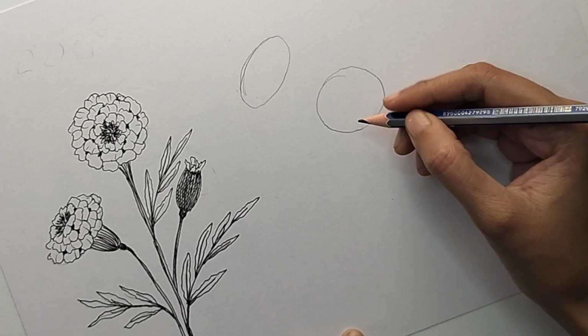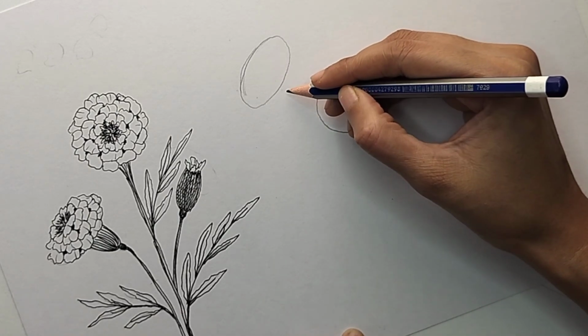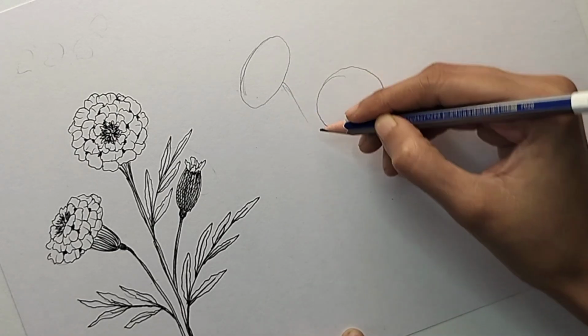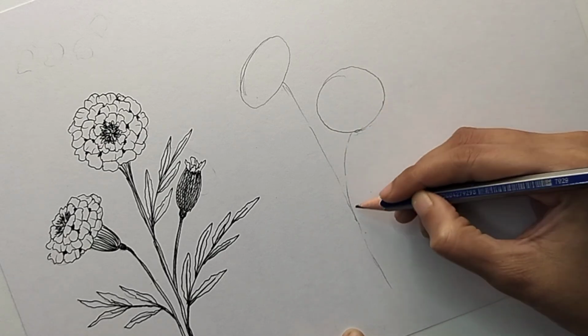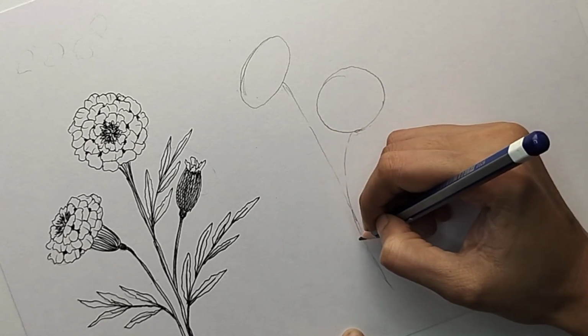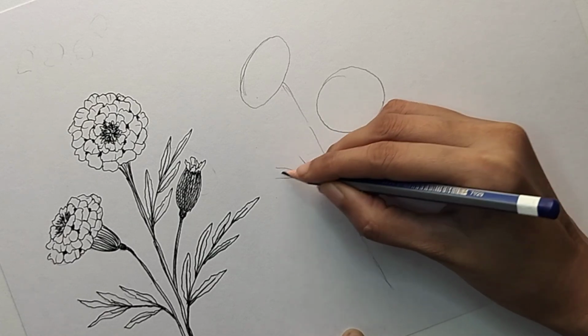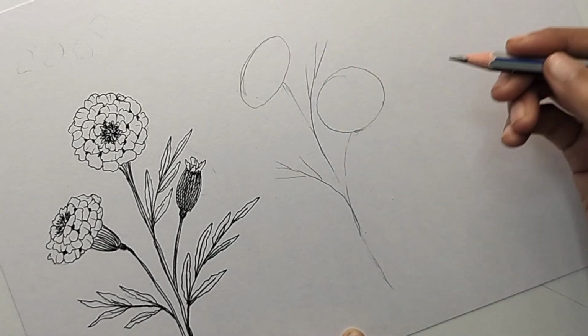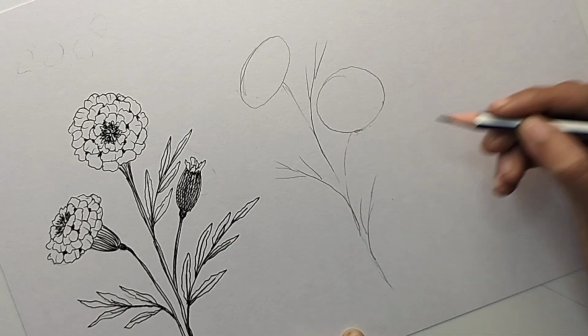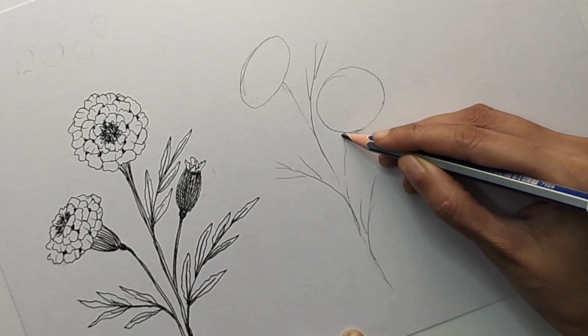I think there are varieties of marigold available, but I only know these three. If you know anything apart from these three, you can definitely let me know. So first you can think about where you want to keep your leaves, where you want to keep your flowers, what kind of perspective you need. So those things you can draw with the help of pencil.